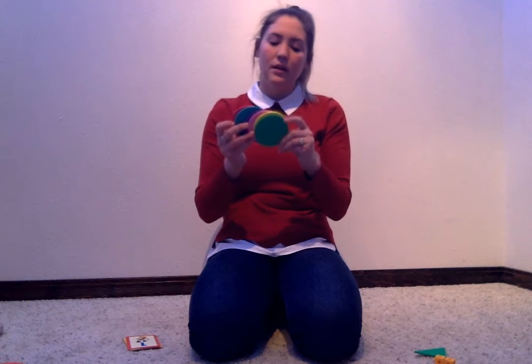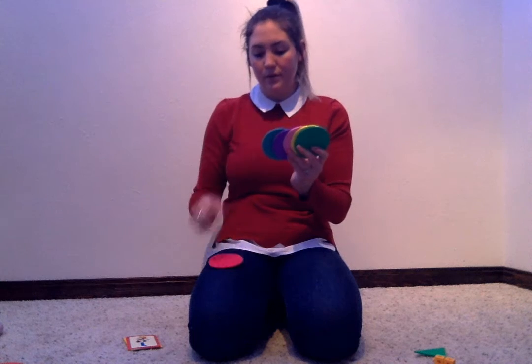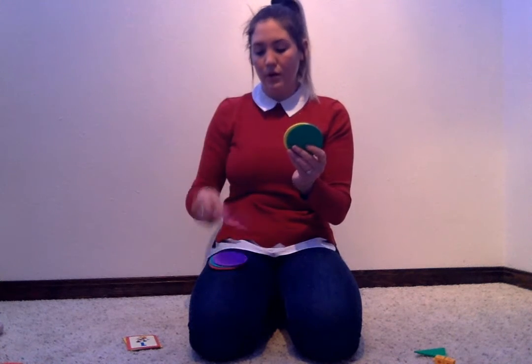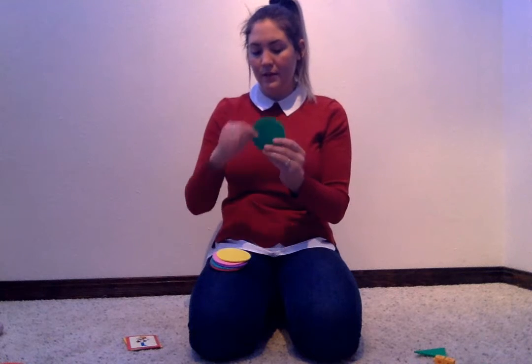Why did I point out the colors? The reason is that no matter what the objects look like, it's the amount of them that you're actually counting. So 1, 2, 3, 4, 5, 6. Regardless of their color, I counted 6 circles. Therefore, there's 6 in this pile.